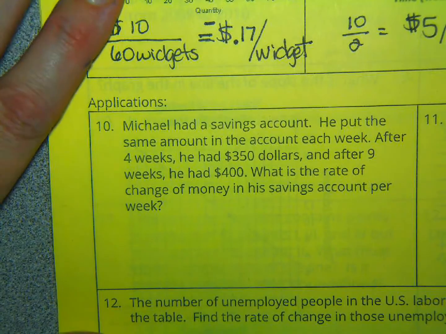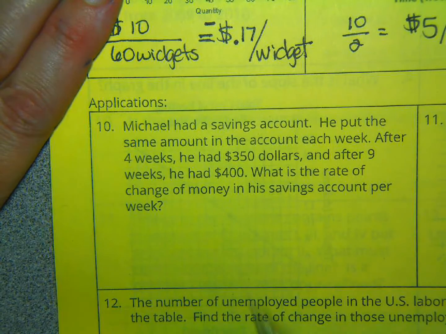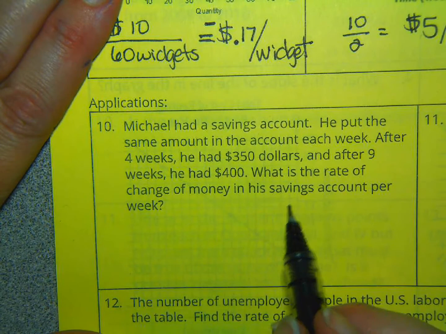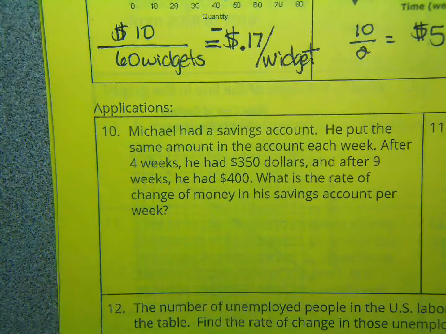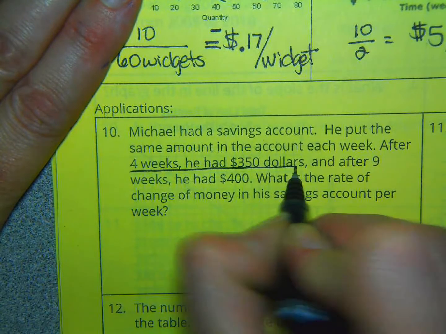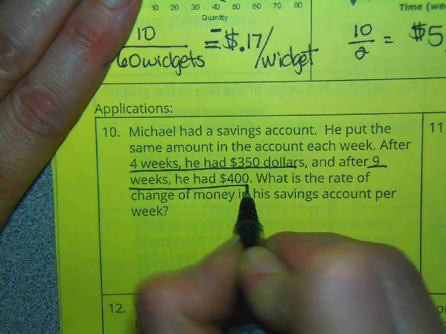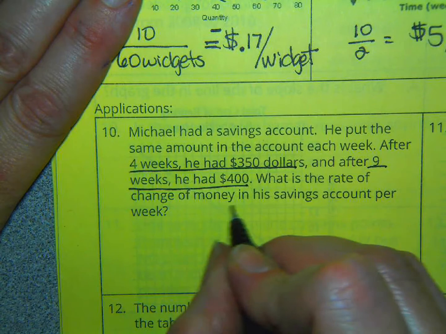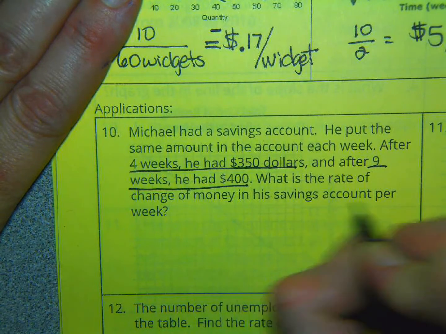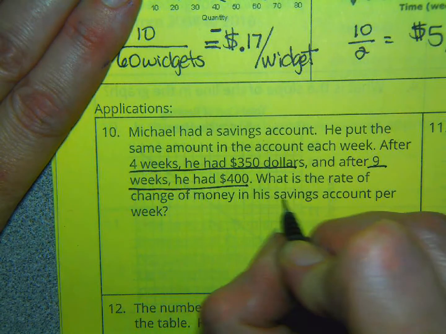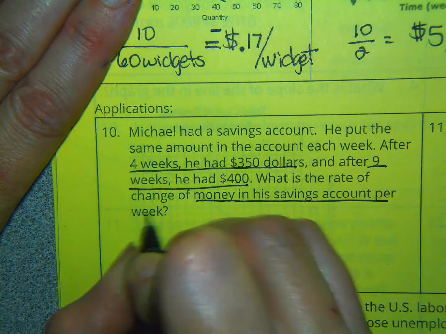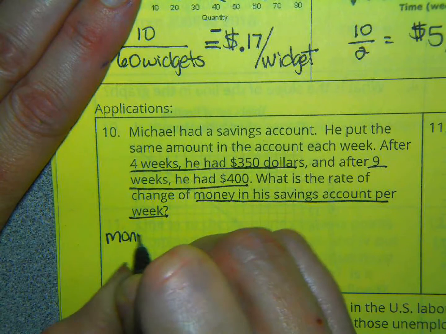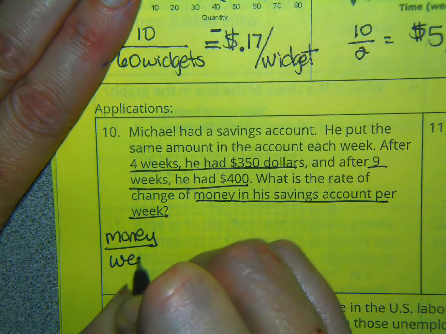Number 10. Michael had a savings account. He put the same amount in the account each week. After 4 weeks, he had $350. After 9 weeks, he had $400. What is the rate of change of money in his savings account per week? Okay, so that's money per week.